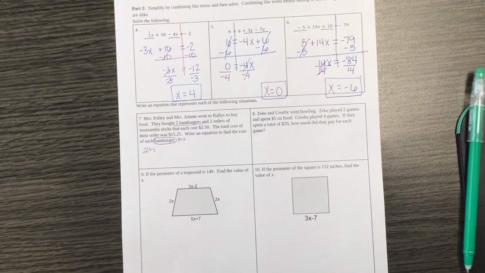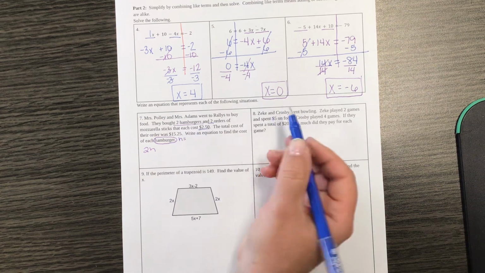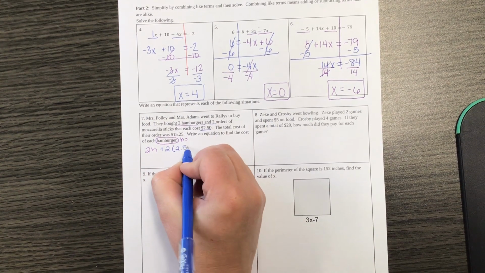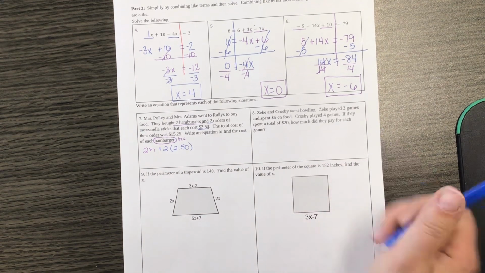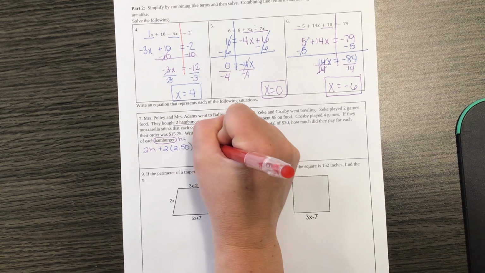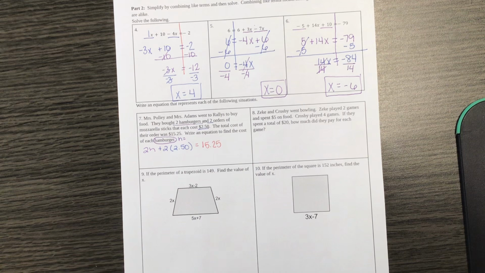Then we bought 2 mozzarella sticks. Well, the mozzarella sticks we know are $2.50, so plus 2 times our $2.50 mozzarella sticks. And then it says our total. Our food cost us $15.25.